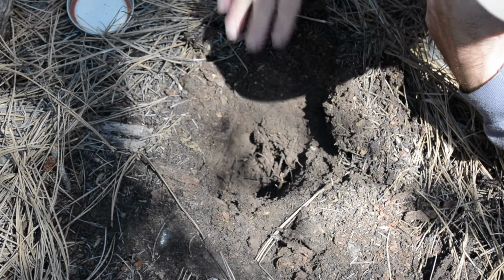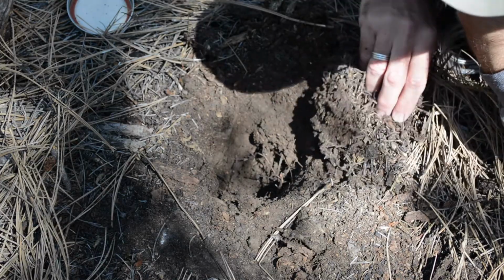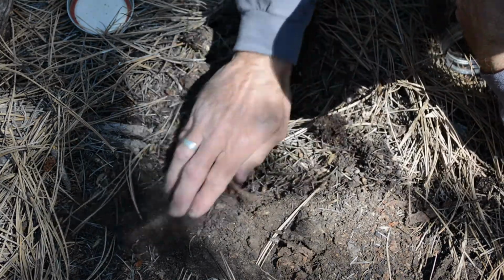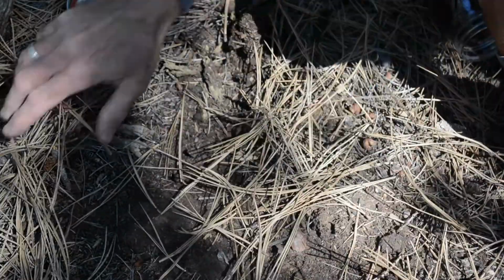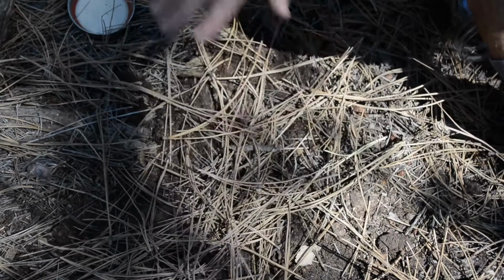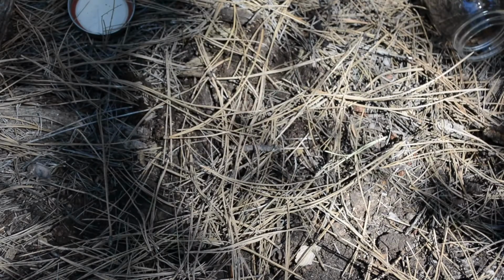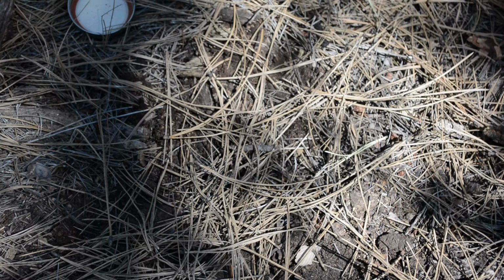All right, I'm not going to leave the hole like this in the forest. That's kind of obnoxious and rude. So I'm going to bury it back up. Let everybody that was doing business down there keep doing their business. There we go. All right, next stop is going to be our lab, where I'm going to mix some water with this and show you what happens.